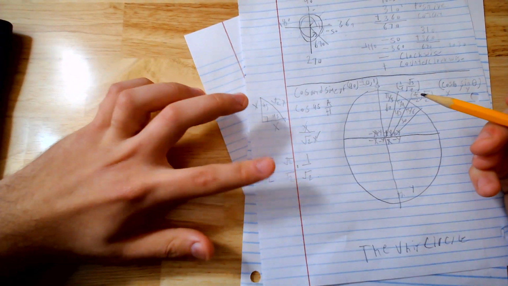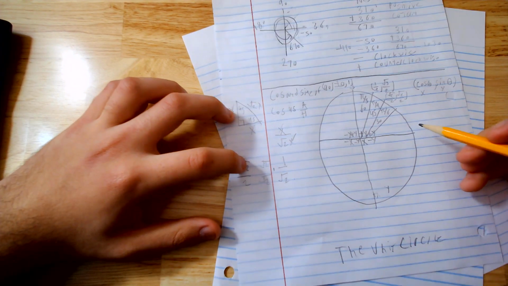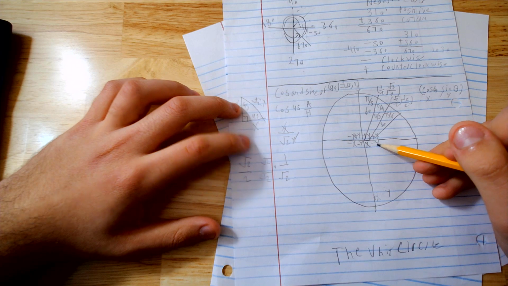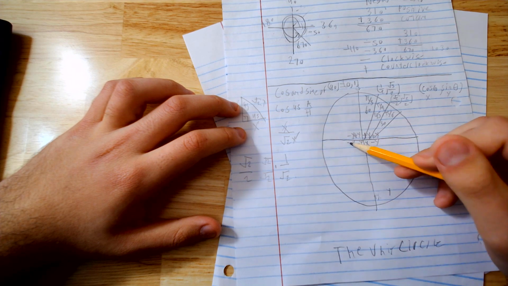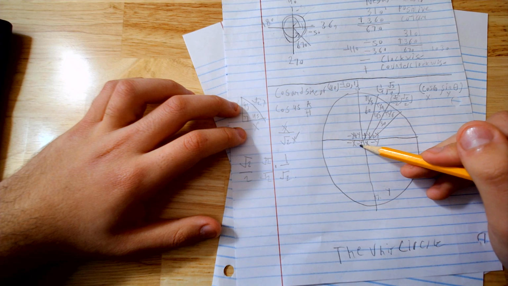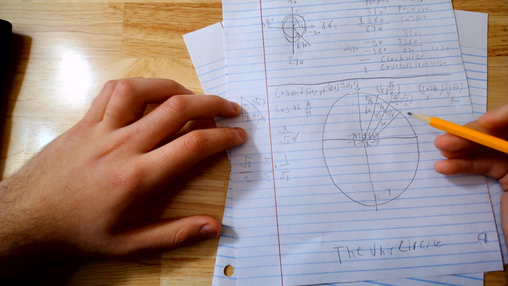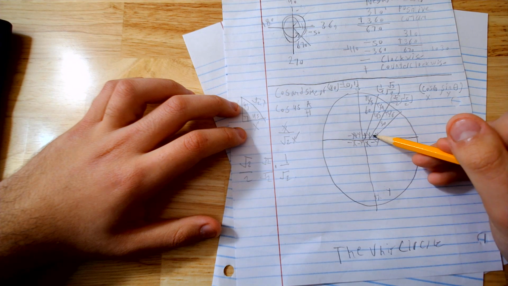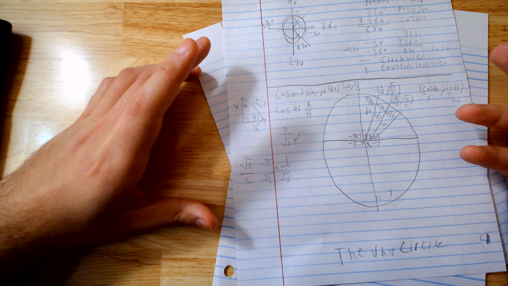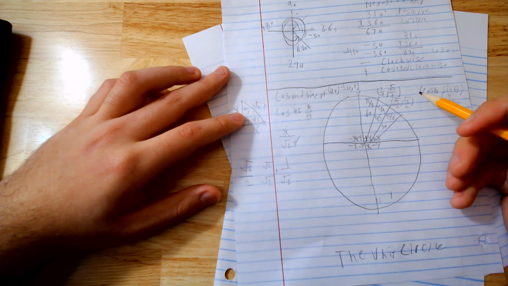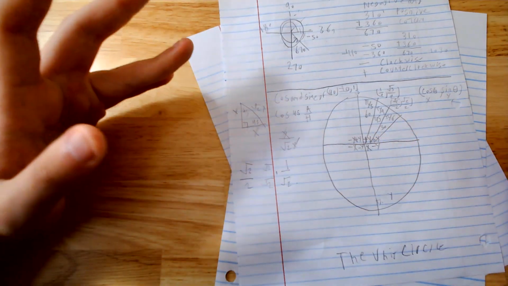Now the only thing you need to know is that in each quadrant, the signs are different. For example, in this quadrant sine would be negative and cosine would be positive, but cosine would be negative here and sine would also be negative here, and cosine would be negative here and sine would be positive here, and this one is all positive. It just depends what quadrant you're landing in, and it's the same thing if you want to find the cosine and sine of other degrees.